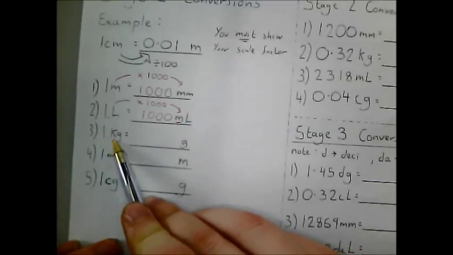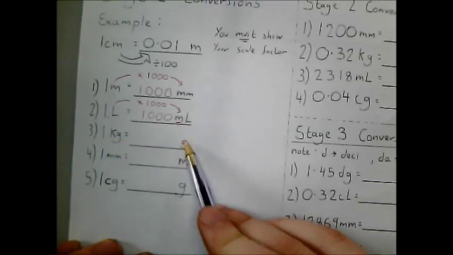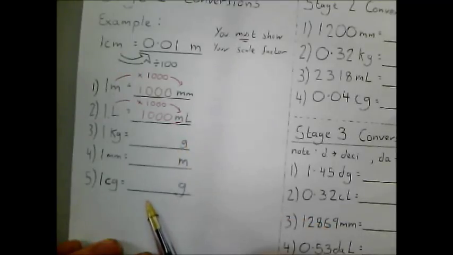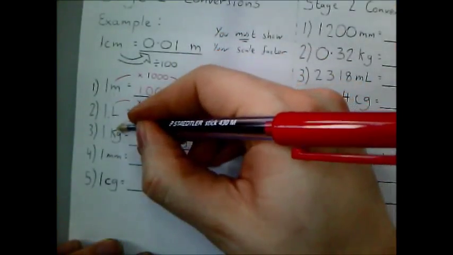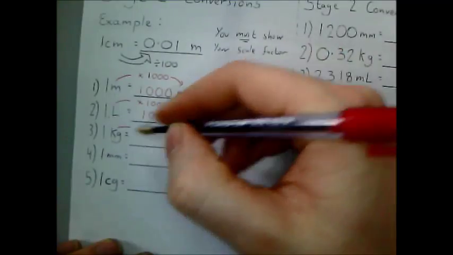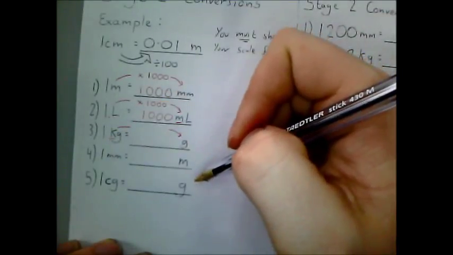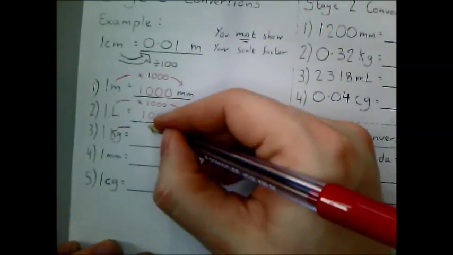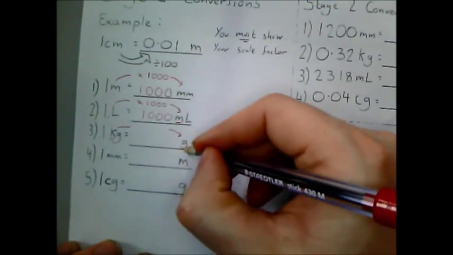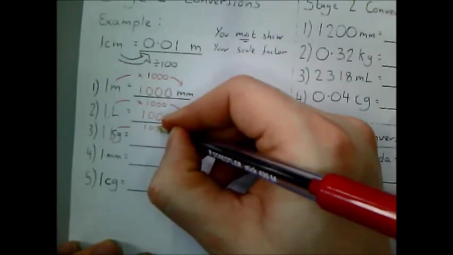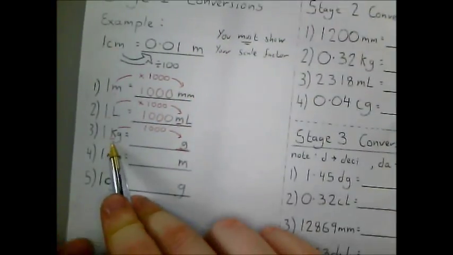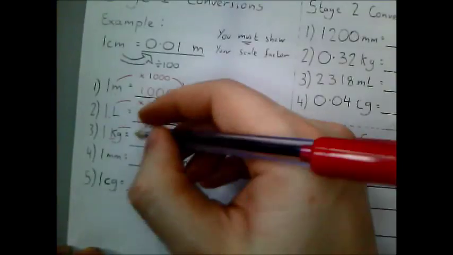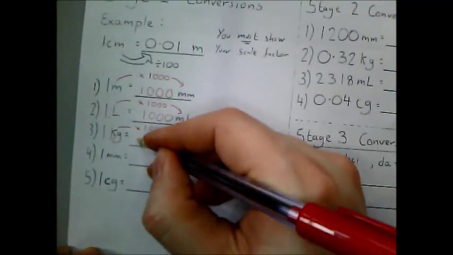Okay, this one I have 1 kilogram and I'm going to just a normal gram. So here I know that kilo means 1,000. So my scale factor, as I've got no prefix on here, is 1,000, and because I've got one bigger unit compared to a smaller unit, it's going to be multiply, and once again my answer is 1,000 grams.